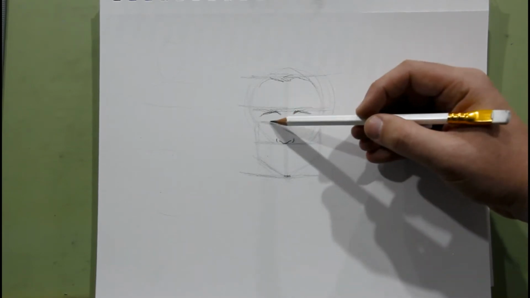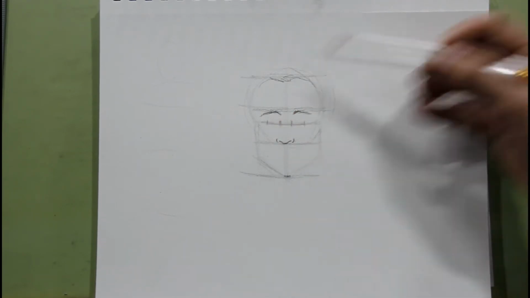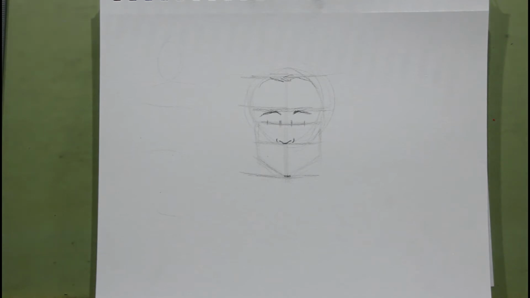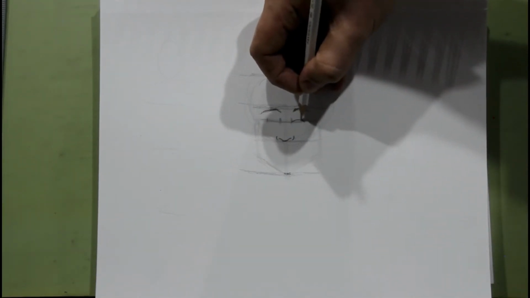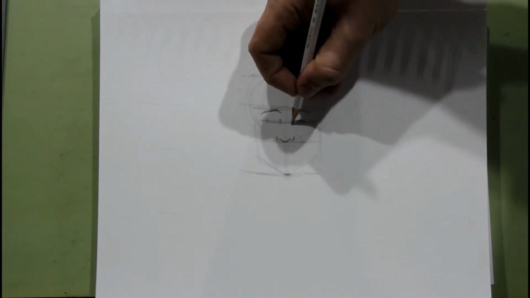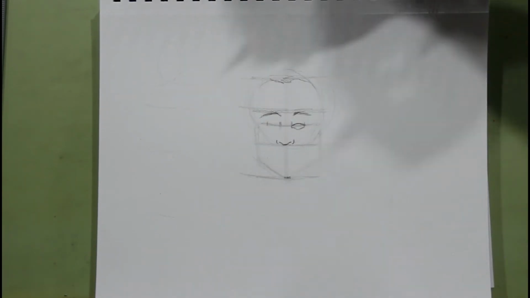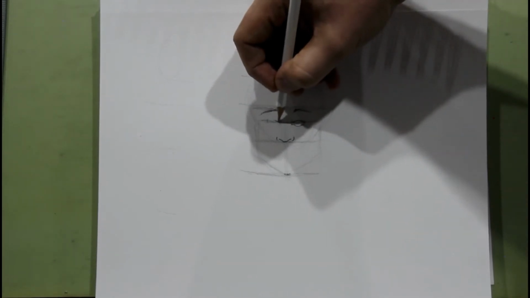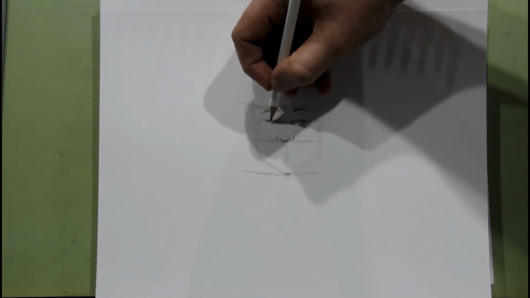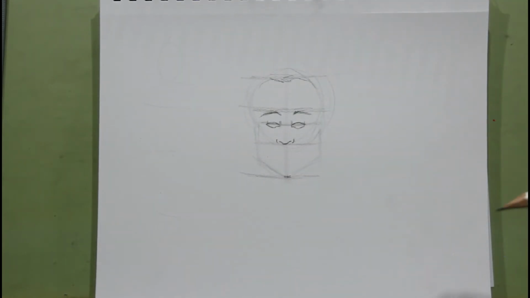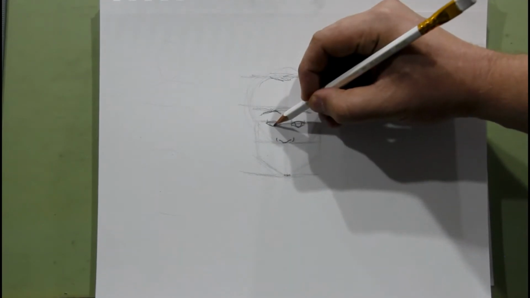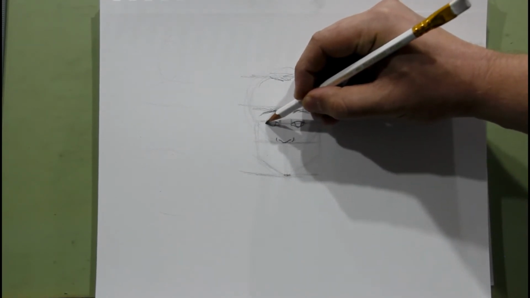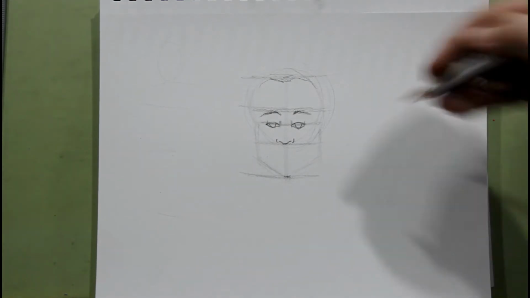So if I do this, then I have a good spot for the corner of each eye. And I'm going to get my eyes about the same, a good distance apart, and about the same size and the same placement on the head.